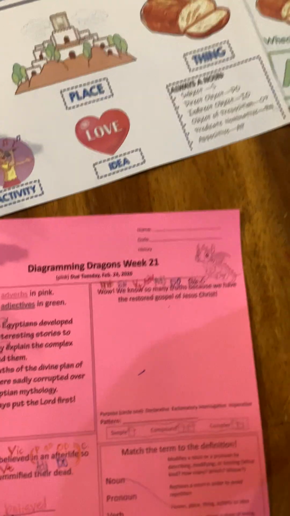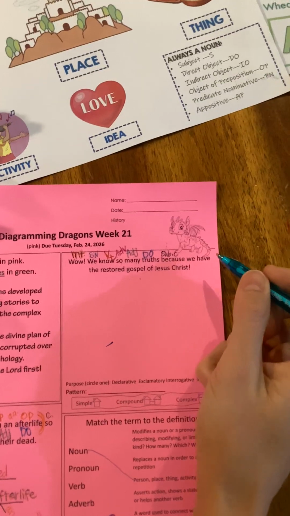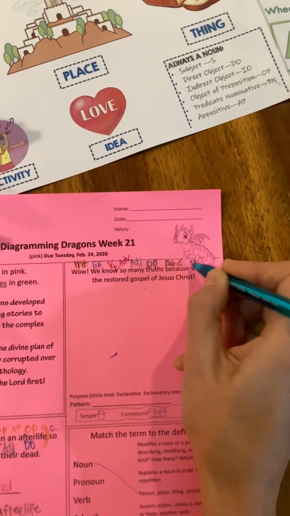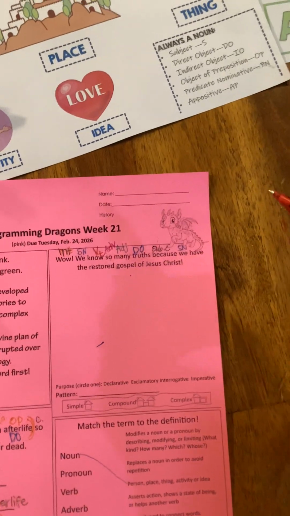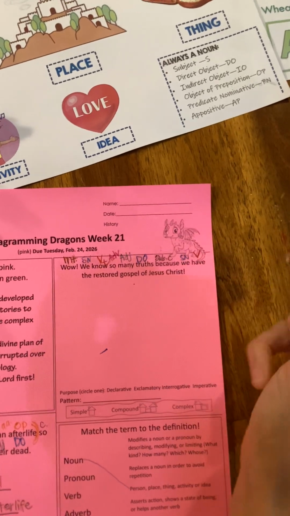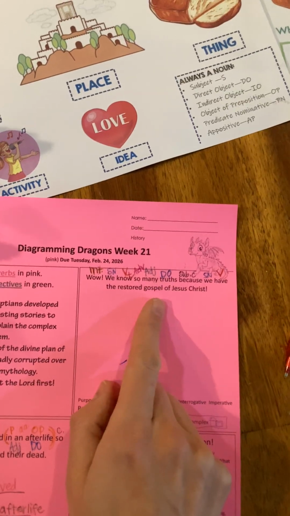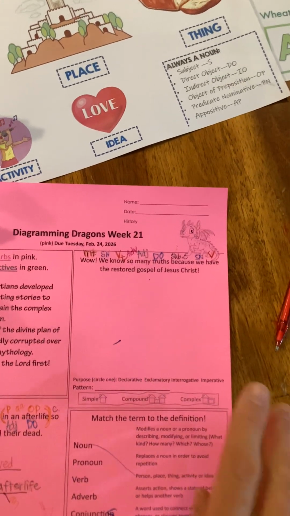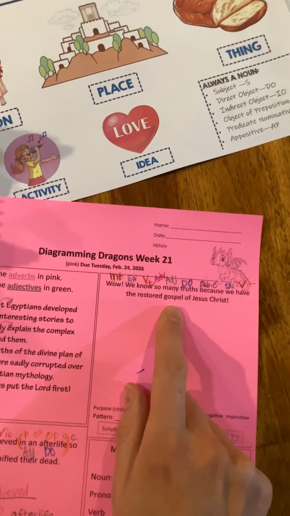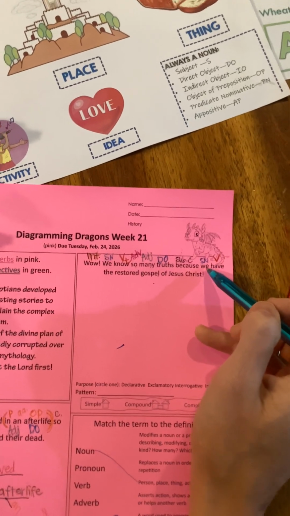So now we have another clause. We have the restored gospel of Jesus Christ. So this subject noun, who or what is this about? We. And what is being said about we? We have. So let's label that as our verb. Subject, verb. We have the restored gospel. We have gospel. There are some other words here that are describing more about gospel, but the main word that we have is gospel. So can gospel replace or describe we? No.